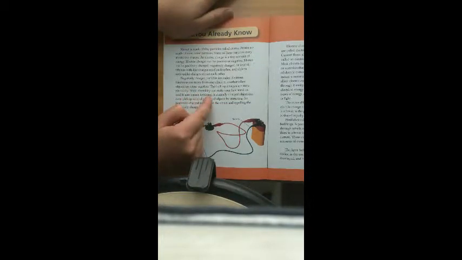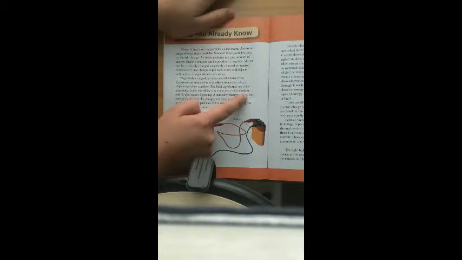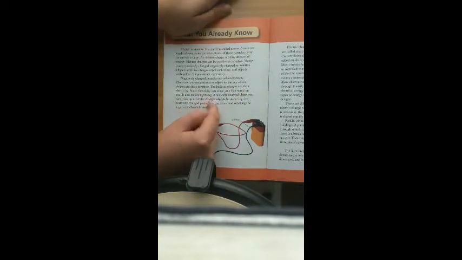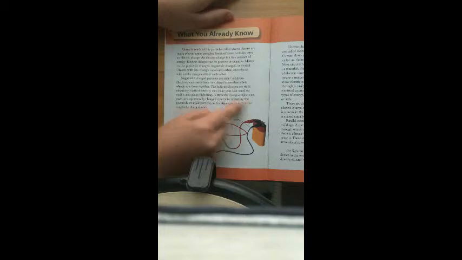It also causes lightning. A statically charged object can pick up neutrally charged objects by attracting the positively charged particles in the object and repelling the negatively charged ones.